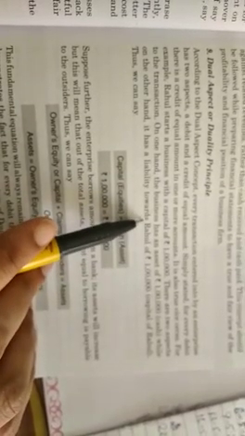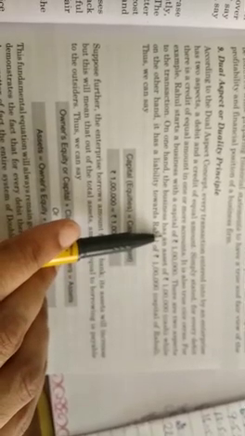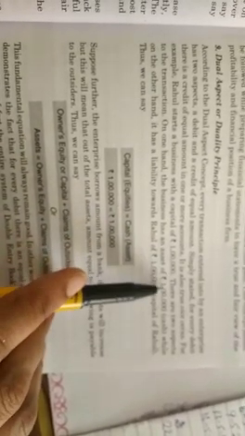Dual aspect, the duality principle. Whenever we introduce capital, and that capital is equal to cash, equities are equal to assets, 1 lakh and 1 lakh. So whenever we introduce an amount of capital, it is ultimately our asset in the form of cash.